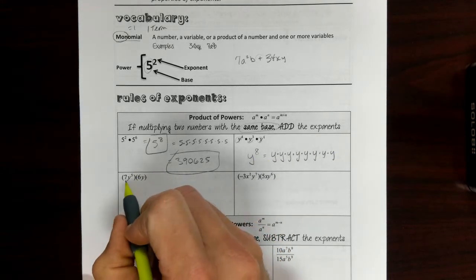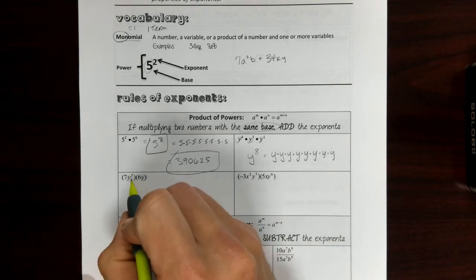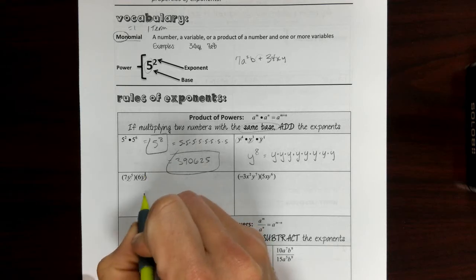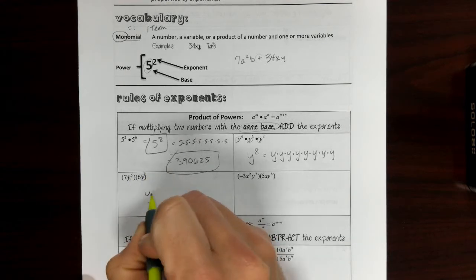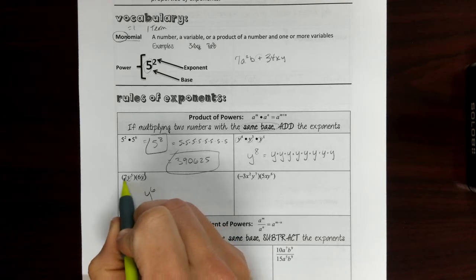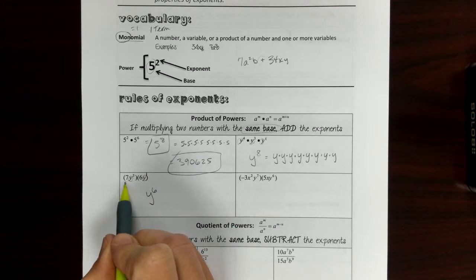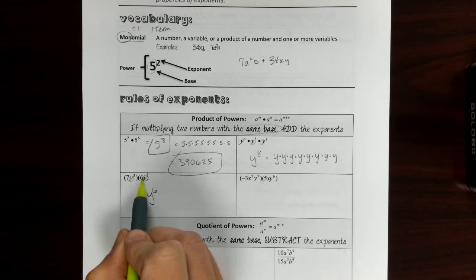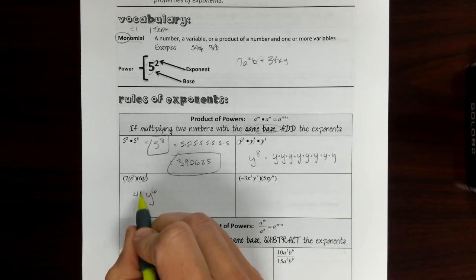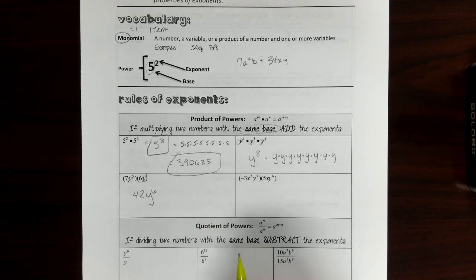Alright, now what about this? My base is y. So we know we're going to add the exponents. Again, this is y to the first power. So 5 and 1 is y to the 6th. But now we're going to multiply our coefficients because these two are multiplied together. This term is multiplied by this term. So 7 times 6 is 42, right? So my coefficient in front is 42 y to the 6th power.